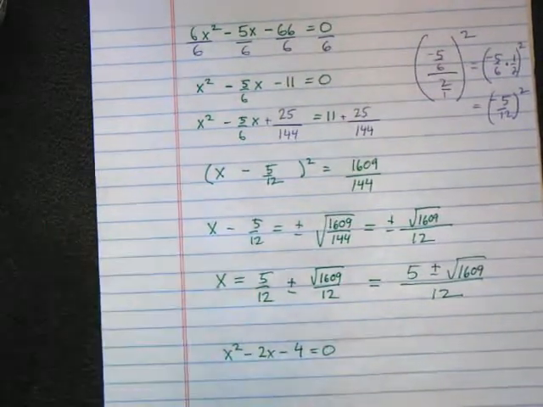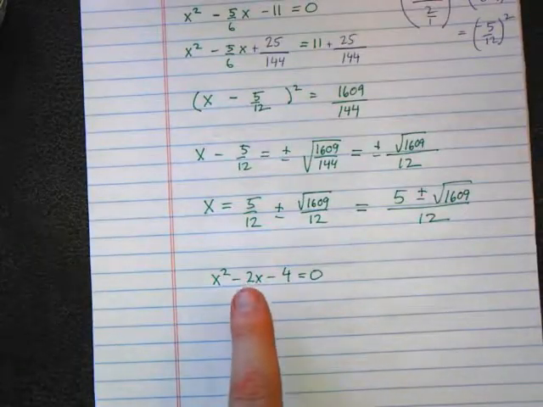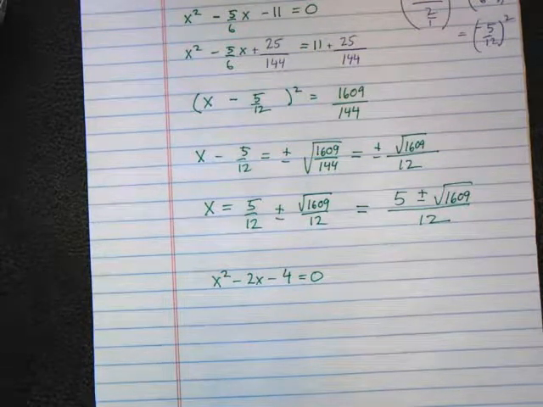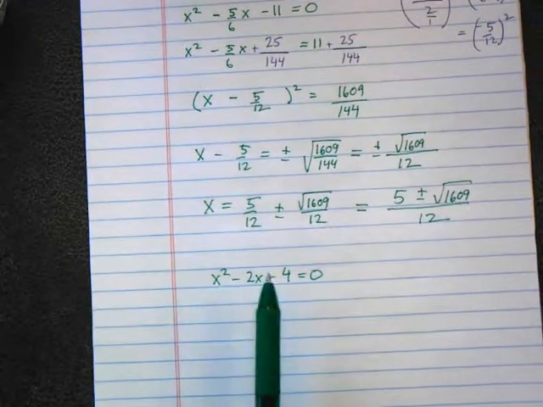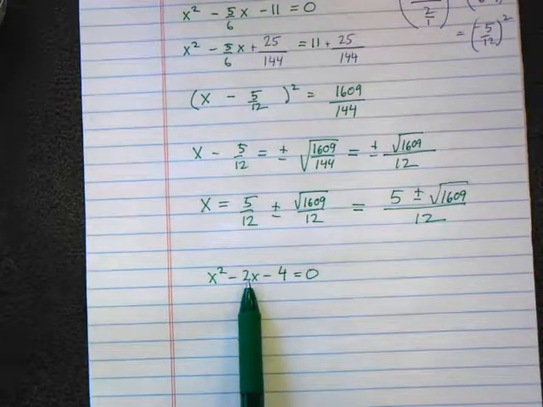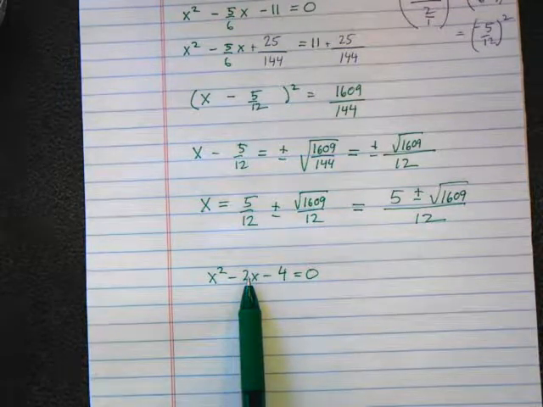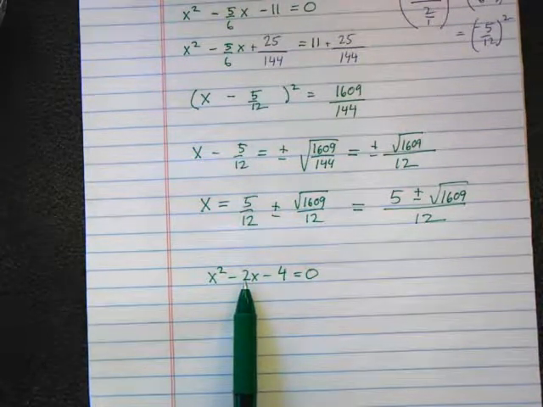I would argue that with practice with completing the square, it's quicker to do this one by completing the square than it is using the quadratic formula. When the problems are easy, completing the square is faster. And what makes the problems easy? They're easy when this number is a number 1 and this number is even. Why is it important for this number to be even? Because eventually I have to divide it by 2. So when this number is a number 1 and this number is even, with a little practice, completing the square is actually quite a bit faster, I think.